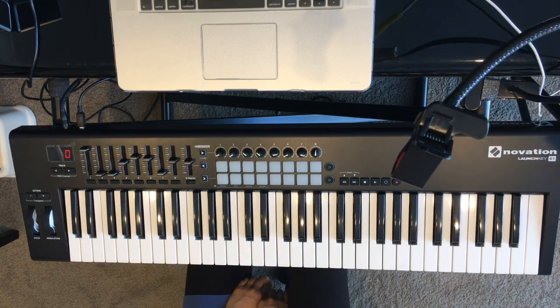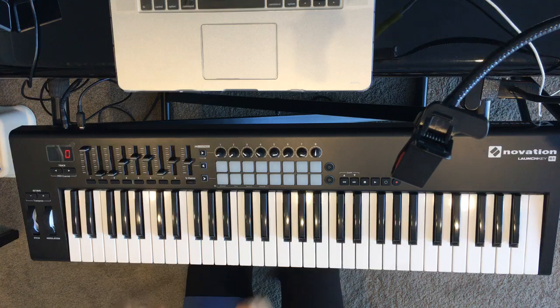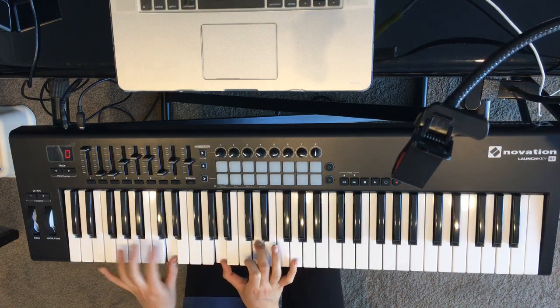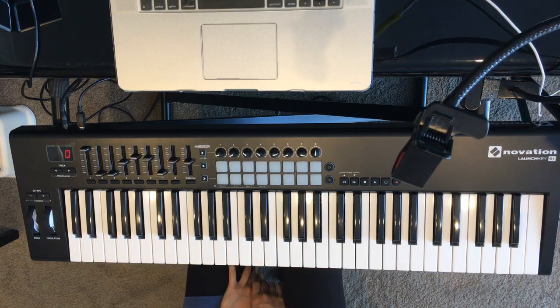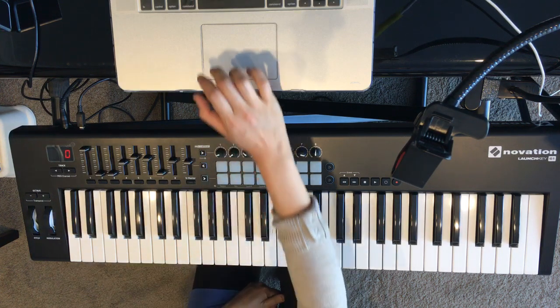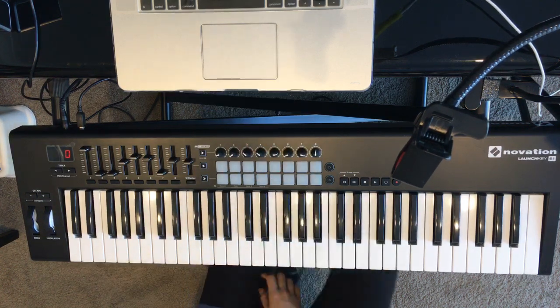So I find my personal preference is I would rather not have, versus I would rather have, easier to play, and also, in my opinion, better sound. So this is just something I wanted to make sure I get across in today's teaching.